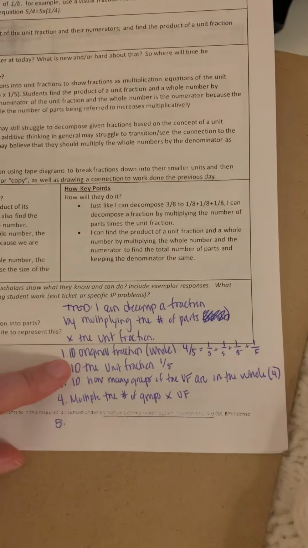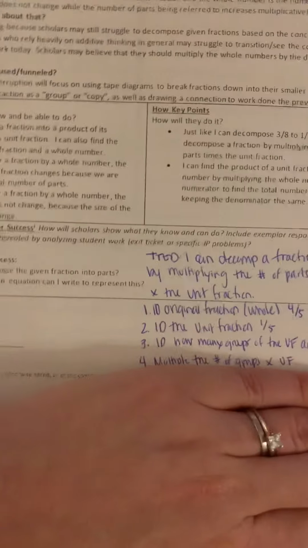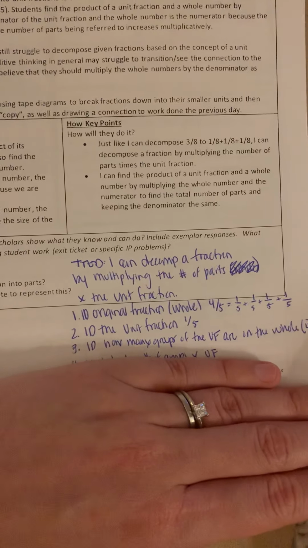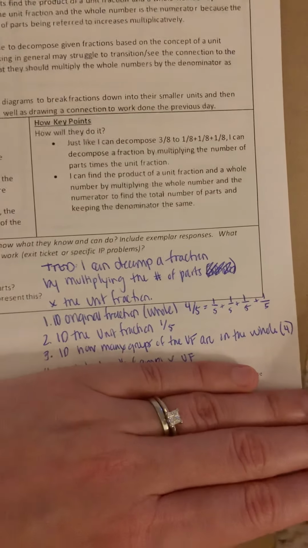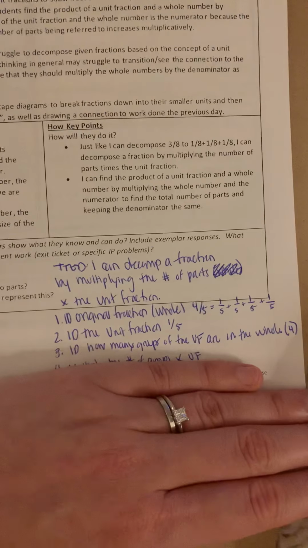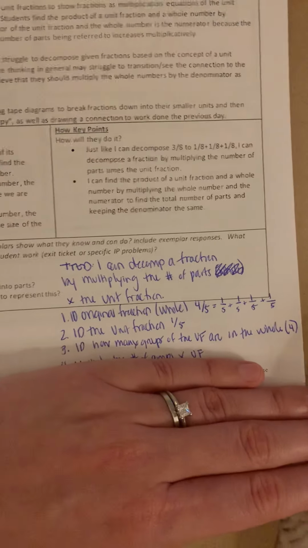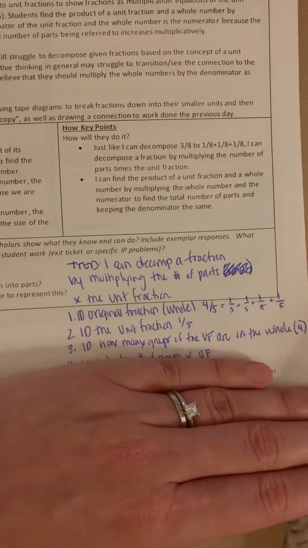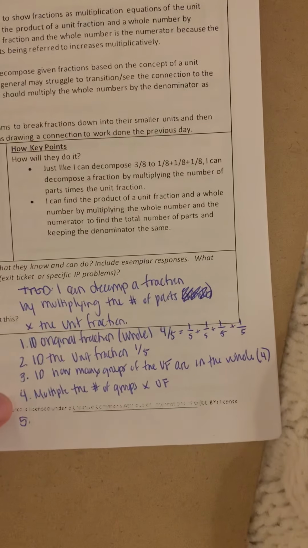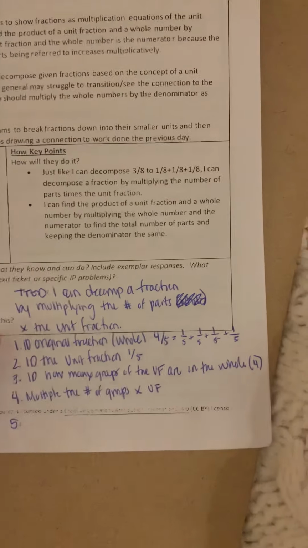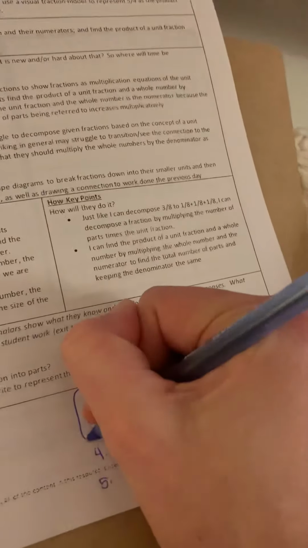Today, identify the original fraction, identify the unit fraction, and identify how many groups of the unit fraction are in the whole. Then either use that to solve with multiplication, thinking of groups times amount in each group to get total, or, if I think that this is too procedural, multiply the number of groups times the unit fraction, or use this content knowledge. So this is where you're going today.